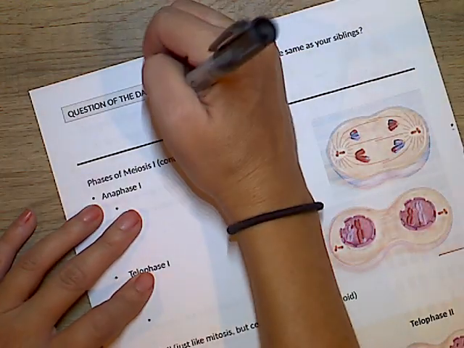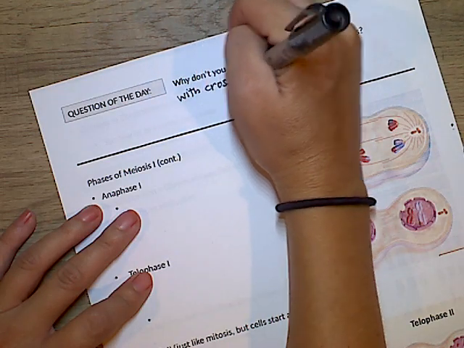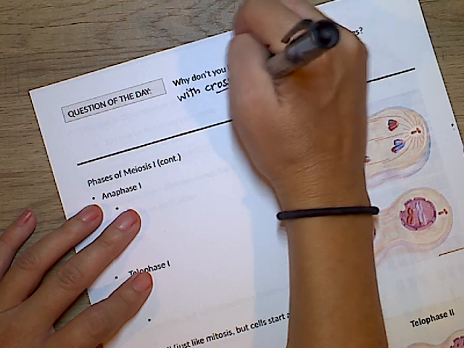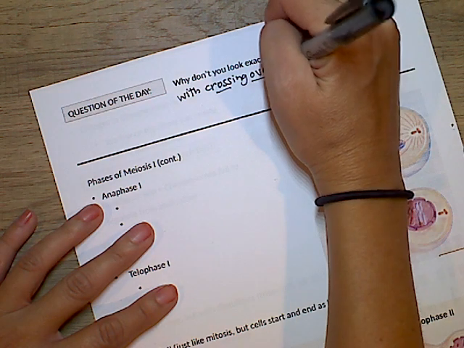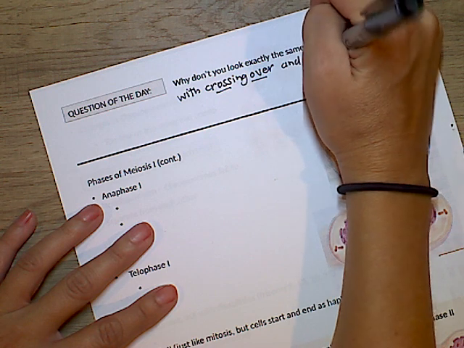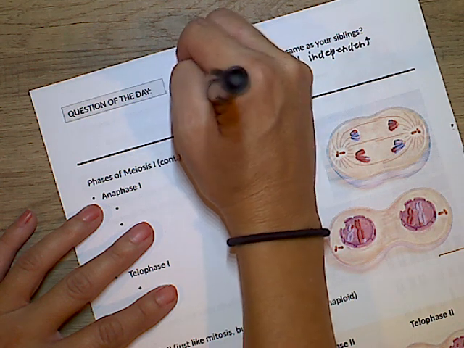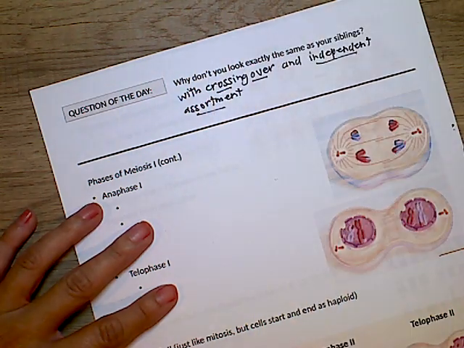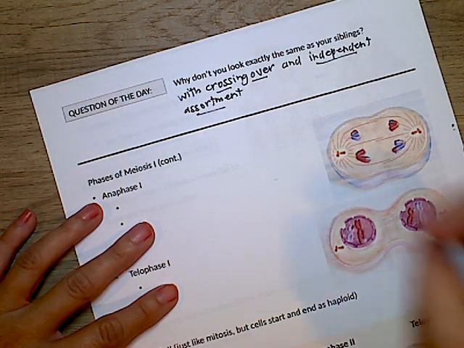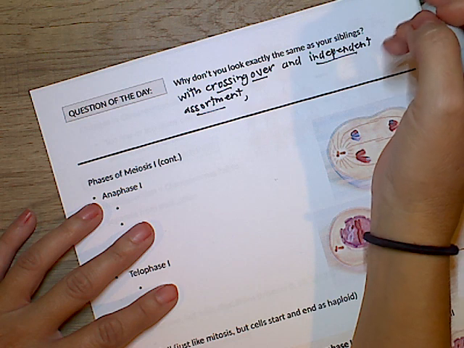So with crossing over, when those homologous pairs line up in prophase 1 and start to swap pieces of DNA, and independent assortment, where it doesn't matter which side of the cell the chromosomes from mom or dad end up on, there are millions of combinations of gametes.